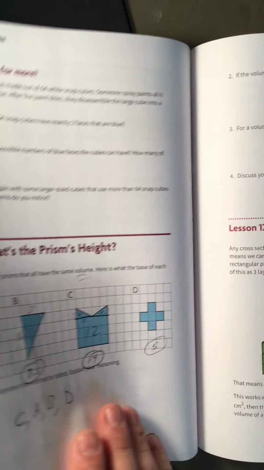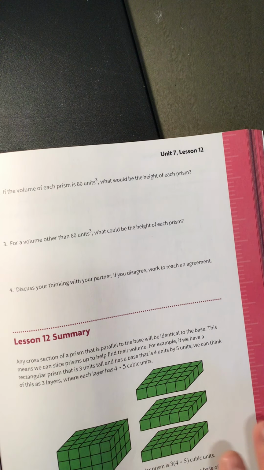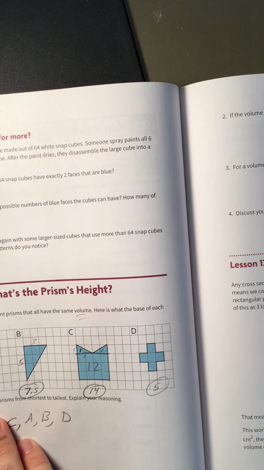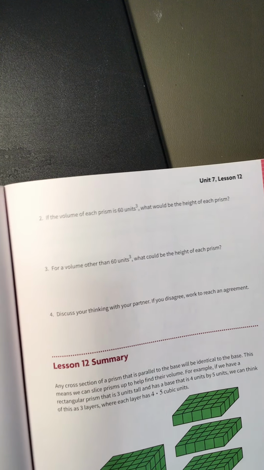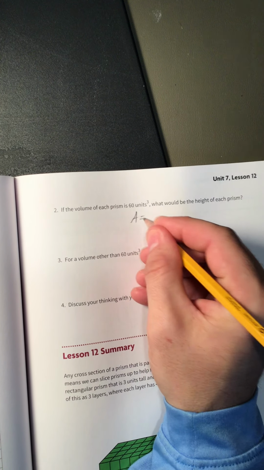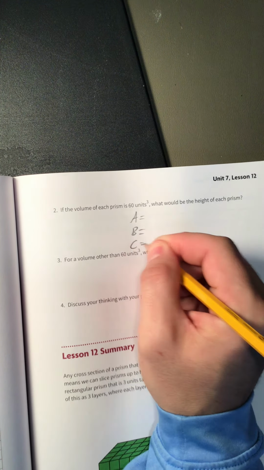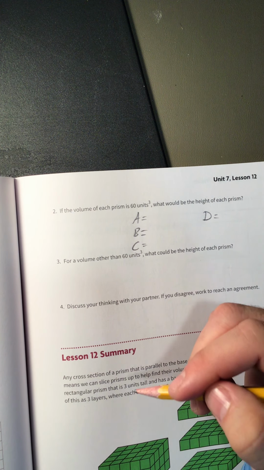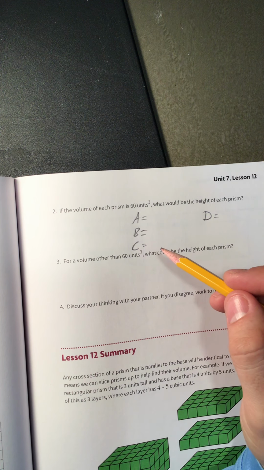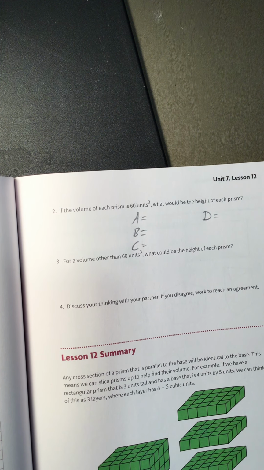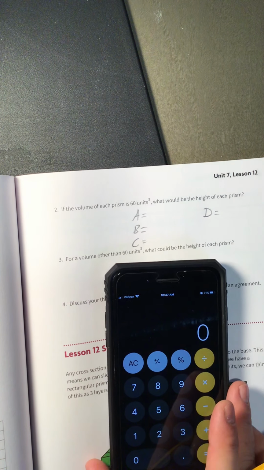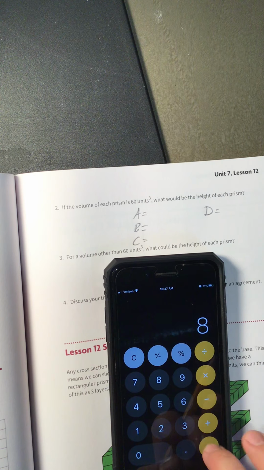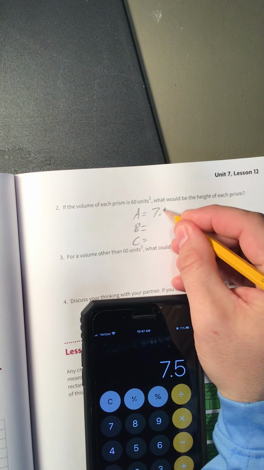Number 2, if the volumes are all 60, what's the height of each? Okay, if the volume is 60, what's the height of each prism? So I'm going to take A here, B, C, D. So remember, the heights times what would give me 60. So the first one, 8 times what would give me 60. So I am going to just do it on my calculator here with you. 60 divided by 8 would be 7.5.